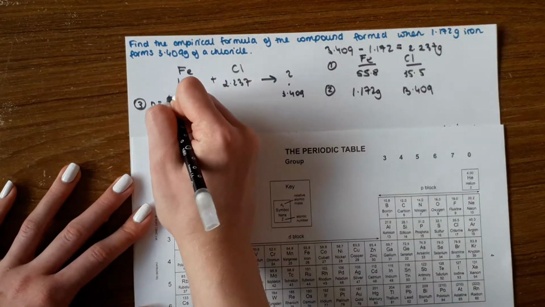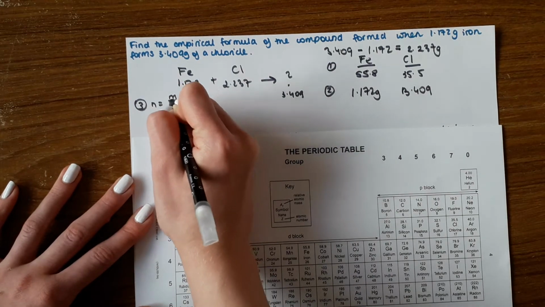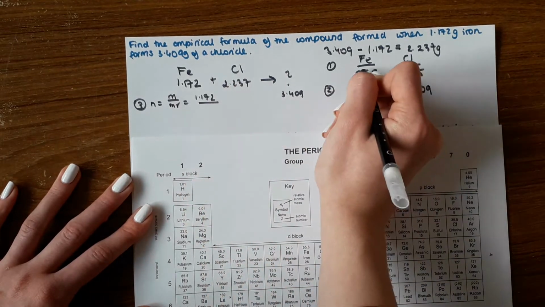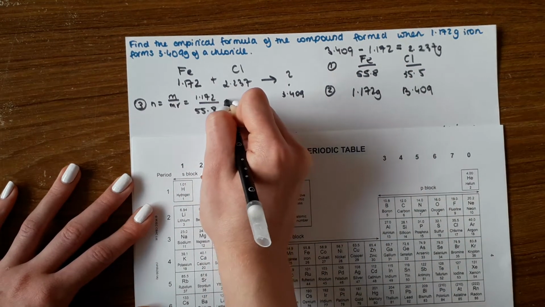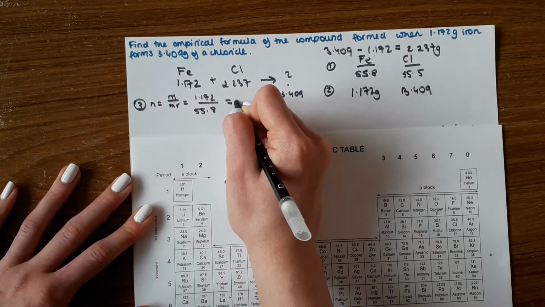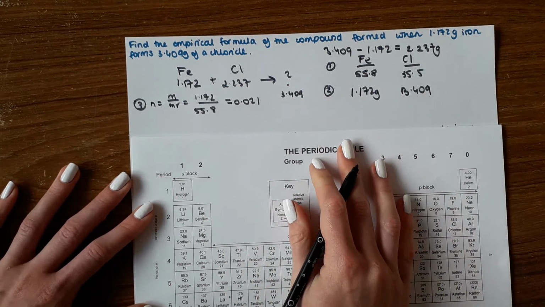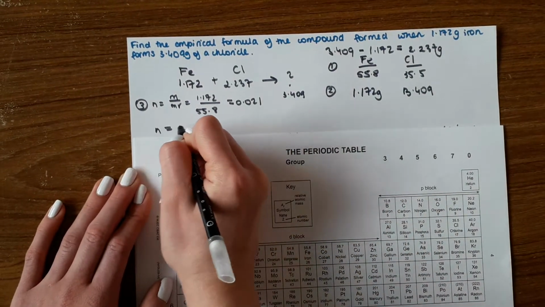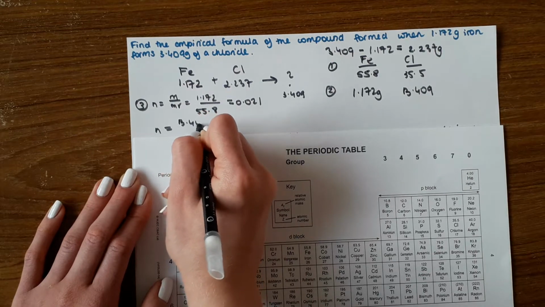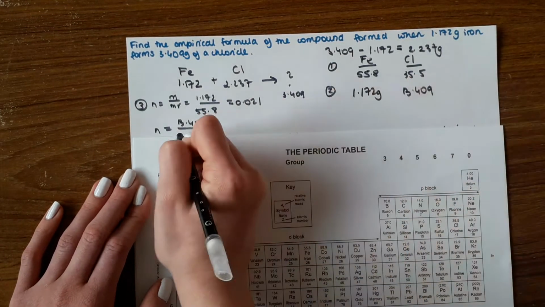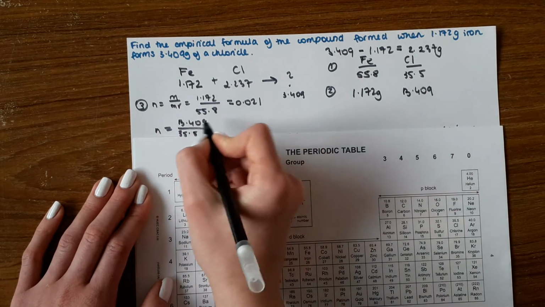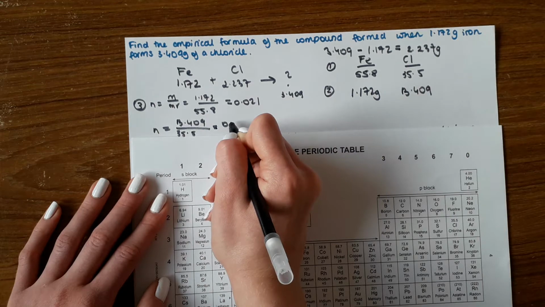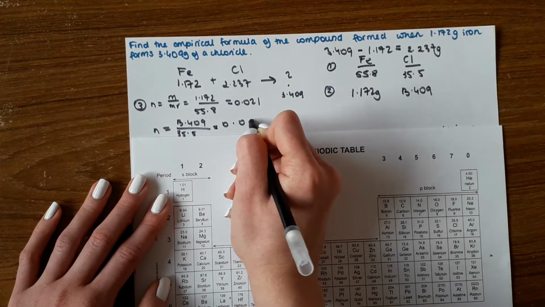In order to find N, it's mass over MR. For iron, it's 1.172 over the MR, which is 55.8, and this gives us 0.021. For chlorine, it's 3.409 divided by 35.5, which is our MR, and this gives you 0.063.